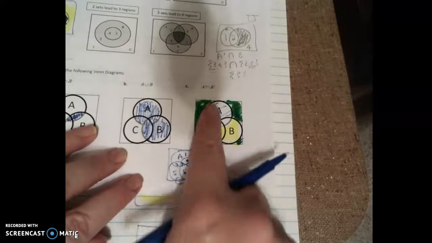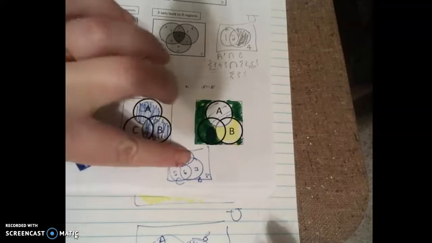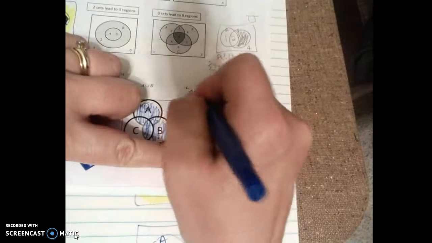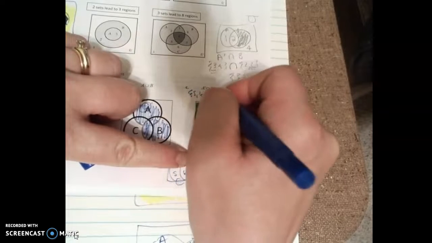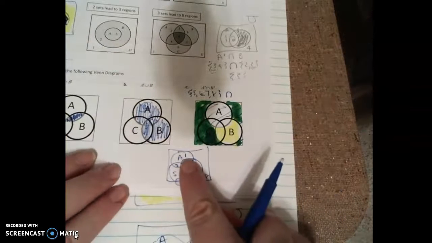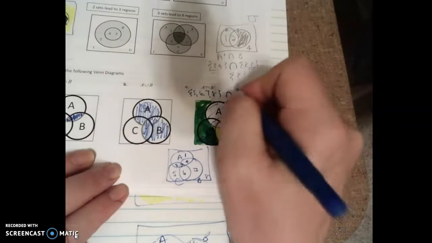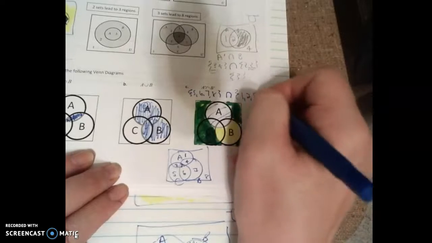All right, so what I do is I answer the question. So not A, I'm going to cover up A. Not A is the numbers 5, 6, 7, 8. Okay, not B, I'm going to cover up my B set. So 1, 2, 5, and 8 are my answers to that.